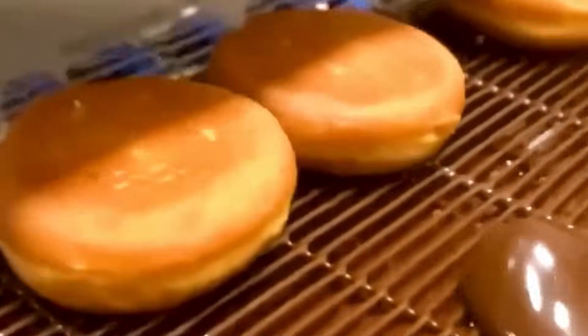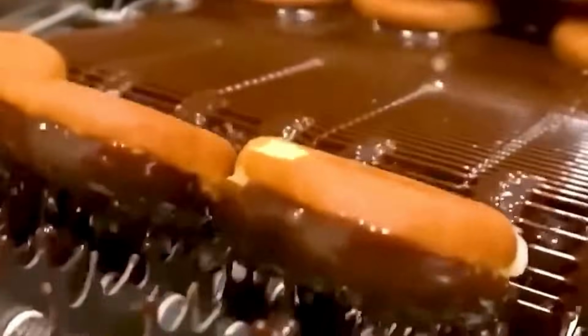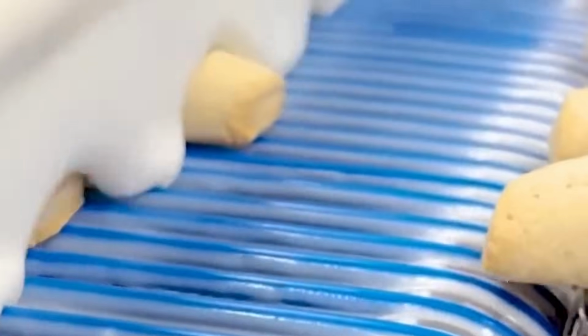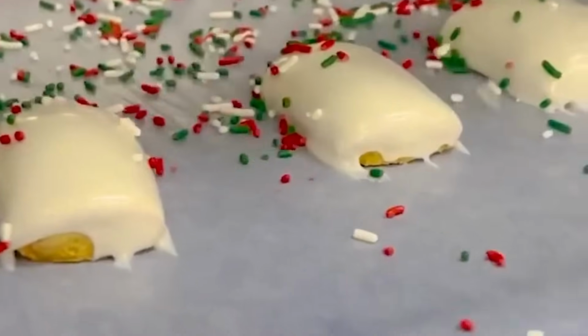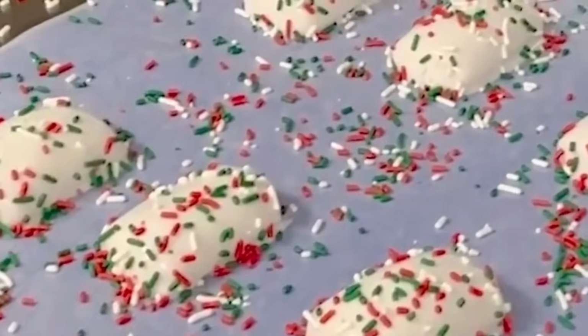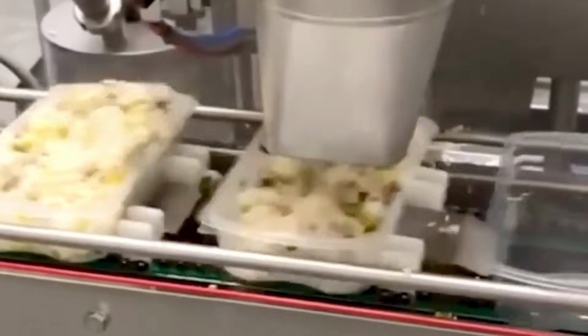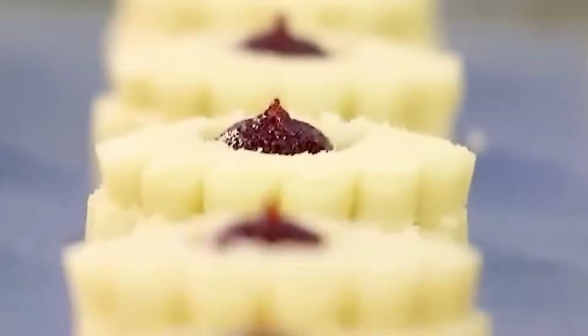The shaped pieces drop onto a mesh conveyor belt, which transfers them into a proofing chamber. The proofer is a humidity and temperature-controlled enclosure typically maintained at 38-42 degrees and 75-85% relative humidity. Here, yeast-leavened donuts undergo final fermentation for 35 to 50 minutes, doubling in size.